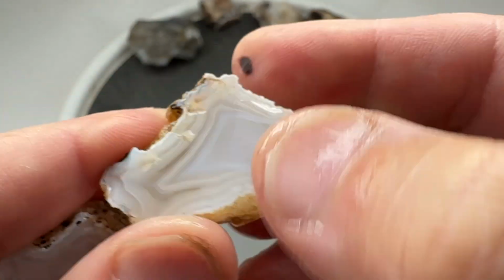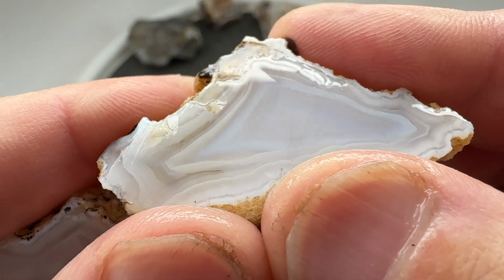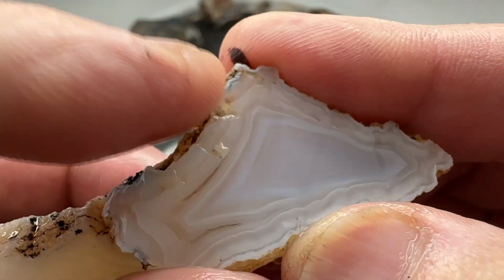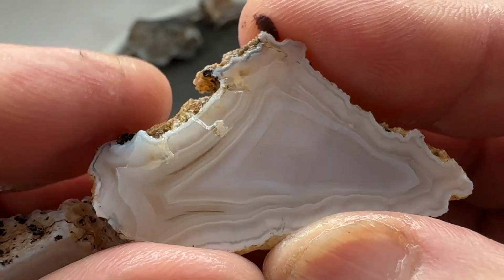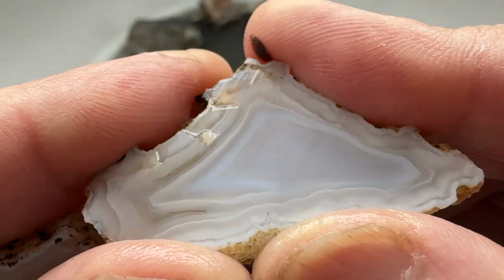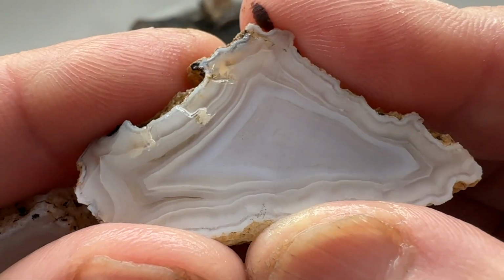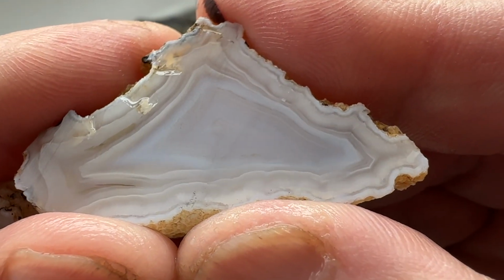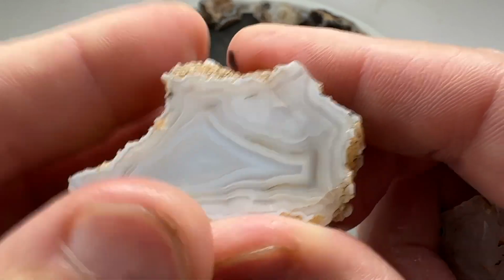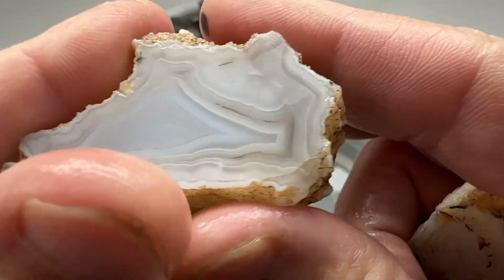A little bit of chipping up here on the edge. But other than that, I think that's just due to the weathering of the stone. You can see the white coming in there on all three spots. That'll look good polished, or in the tumbler for that matter.